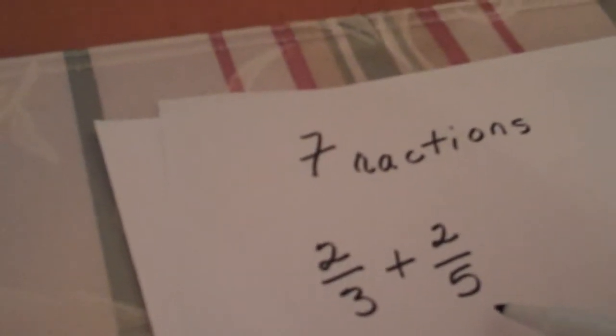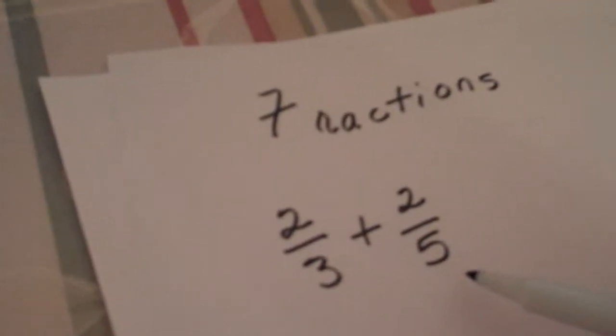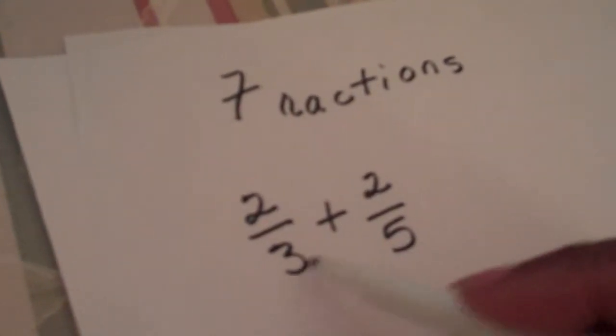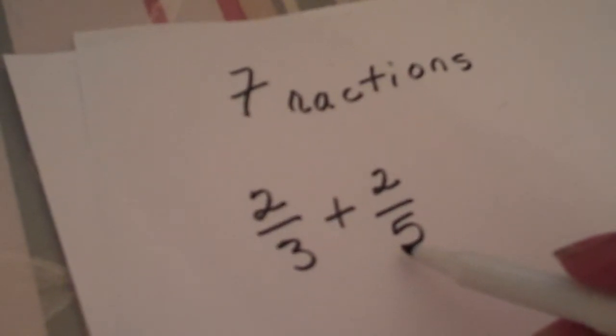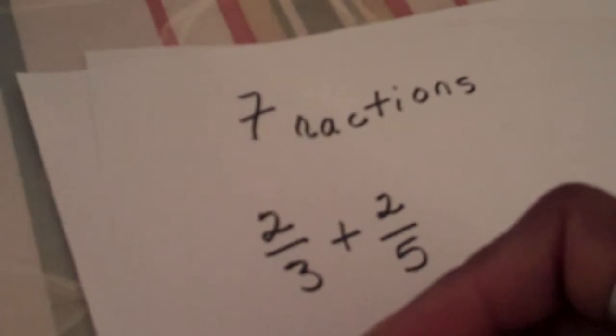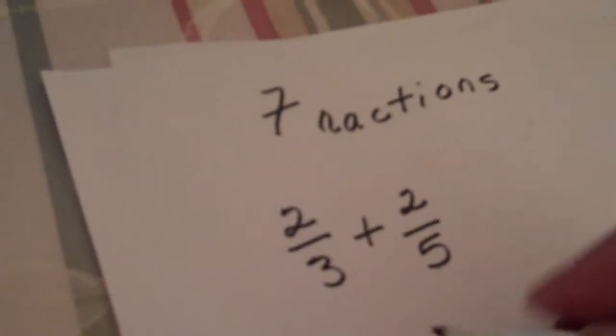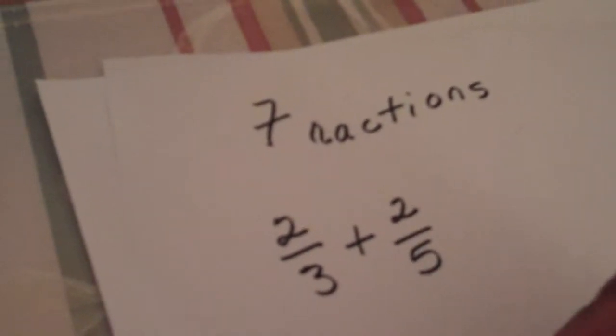The easiest way to find a common denominator is to multiply the denominators together. So if we multiply 3 times 5, we get 15. So 15 then becomes our common denominator. So we're going to change 2/3 and 2/5 to fractions with denominators of 15.